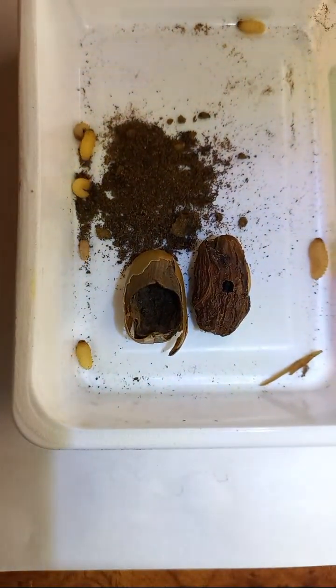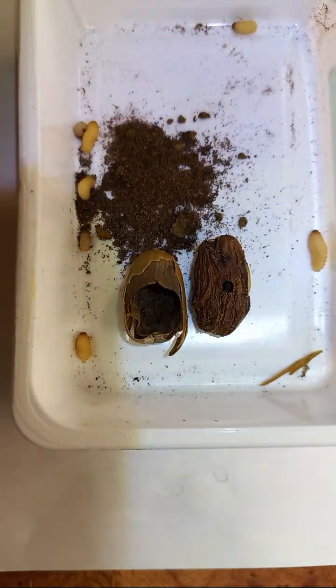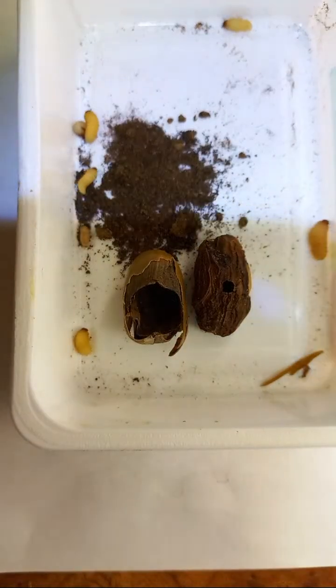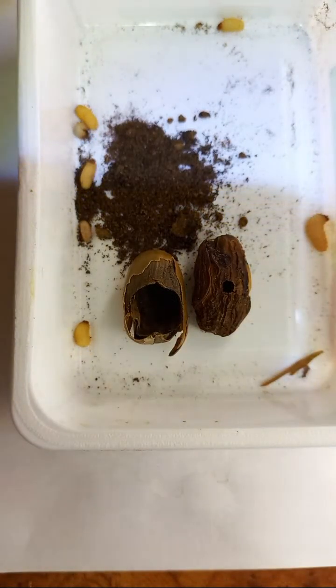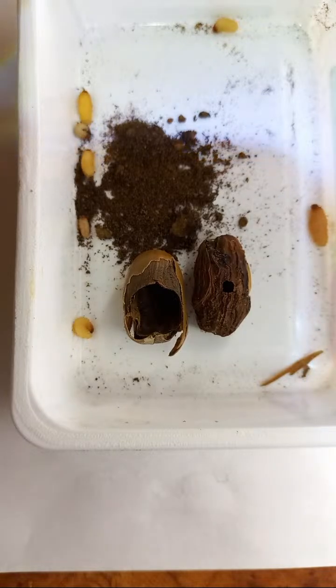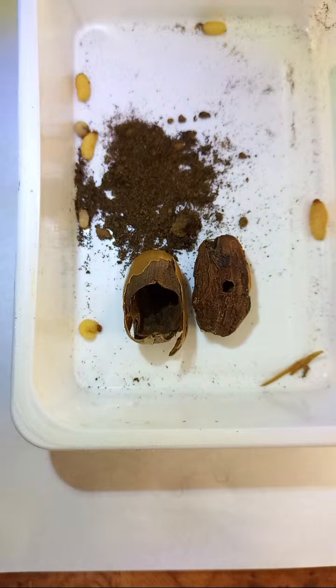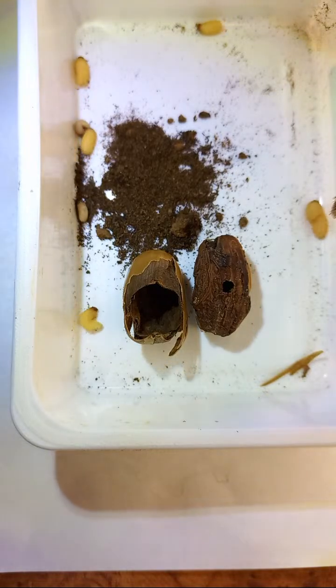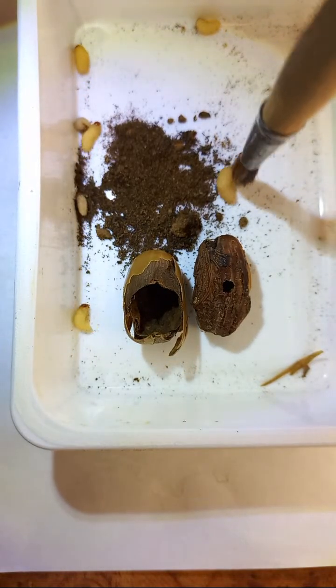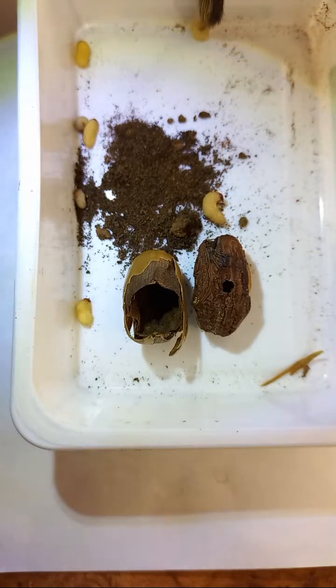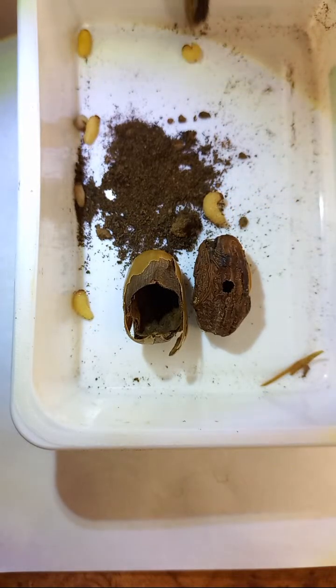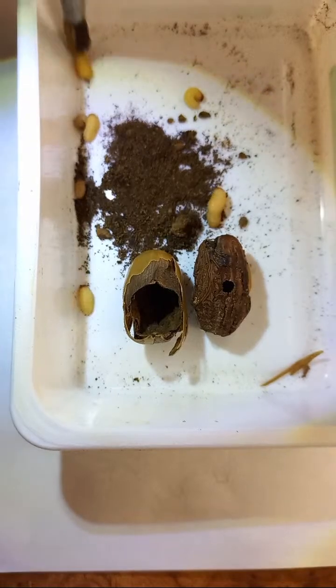And here we see ACORNS, two different ACORNS, and 8 different larvae, ACORN beetles, ACORN weevils, genus CURCULIO, family Curculionidae, or weevils.